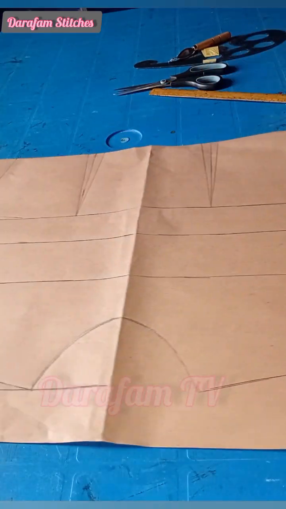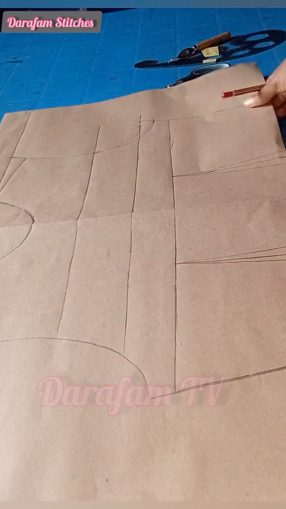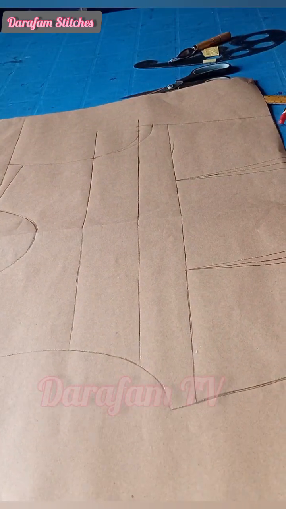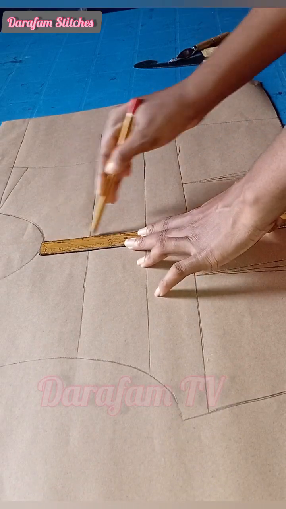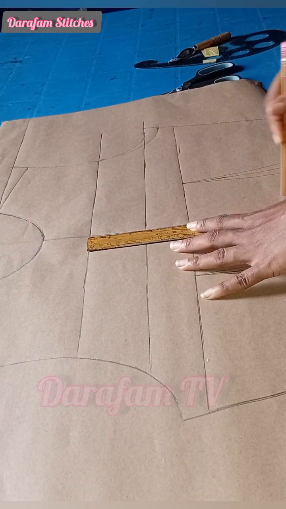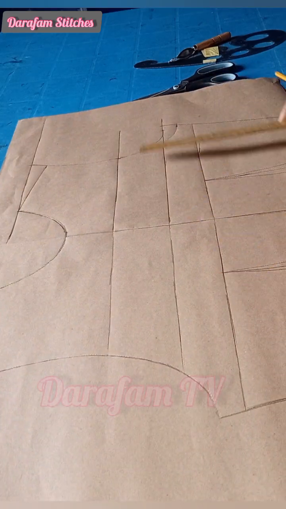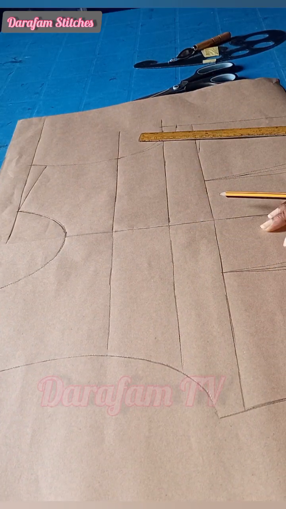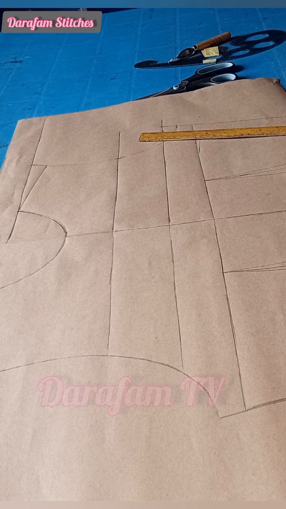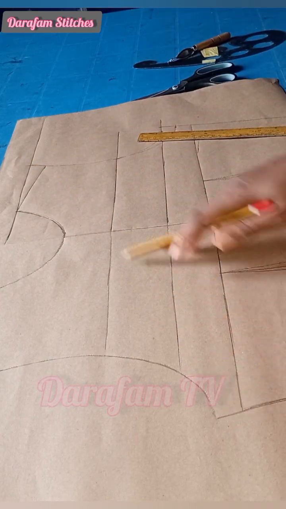With the help of the tracing wheel, you trace the bodies to the plain paper. Then with the help of your pencil and your pen, you bring out the lines that you have traced, making them visible. So I'm done with that.